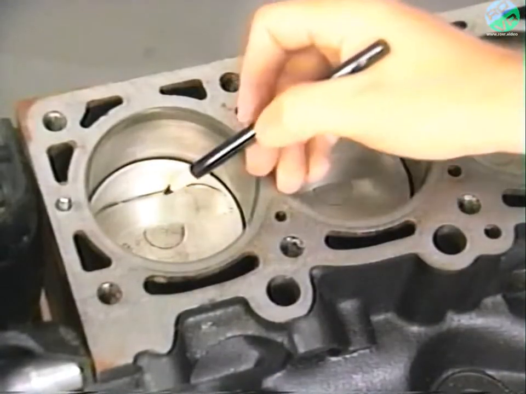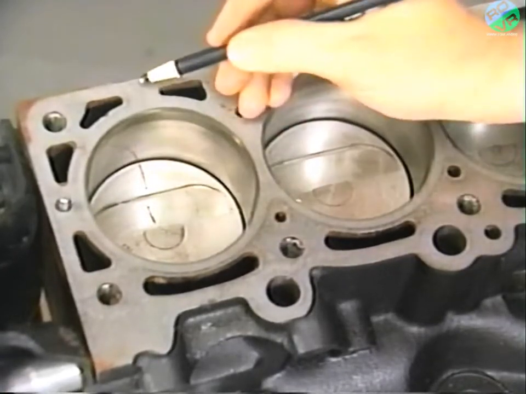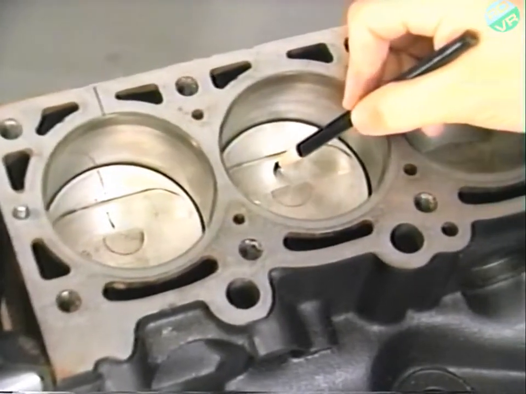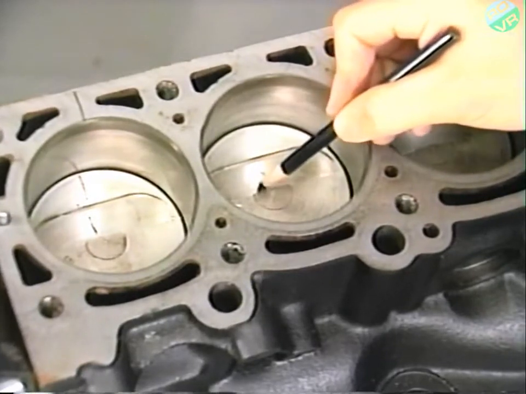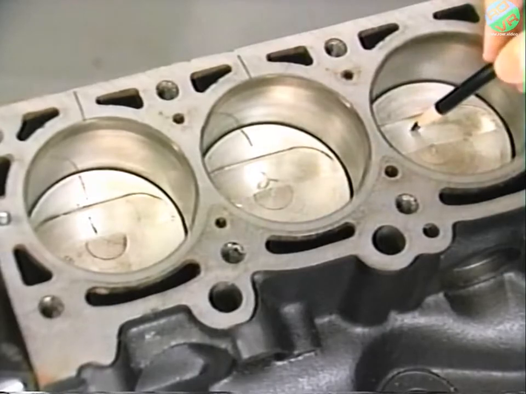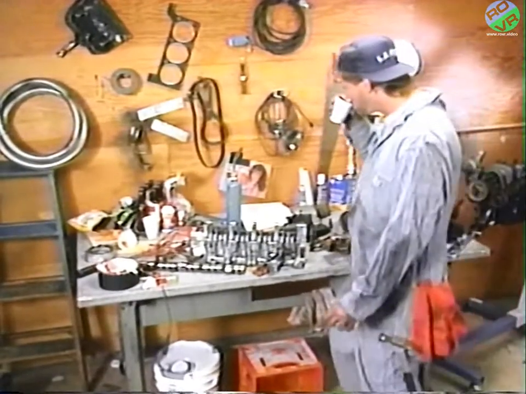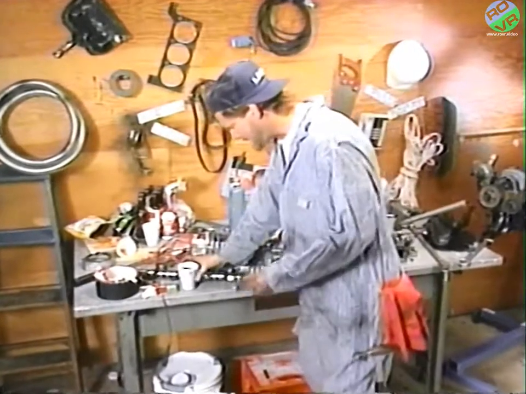If the pistons are to be removed and they don't already have an identification arrow, it's a good idea to use a grease pencil to number the pistons and also to draw a reference line from the pistons to the cylinder block.